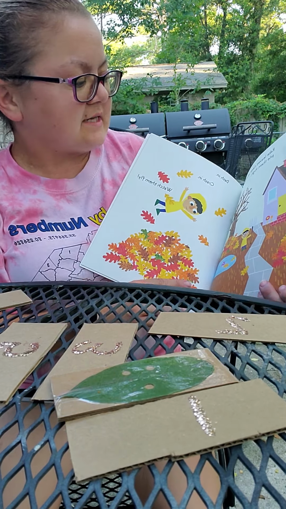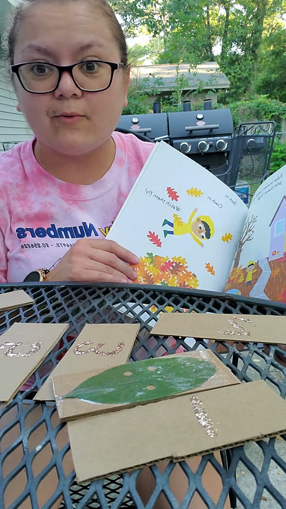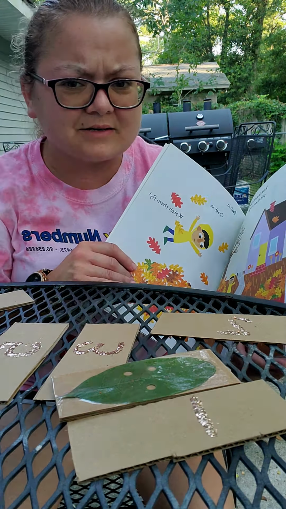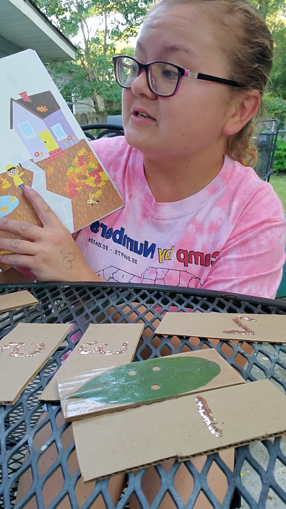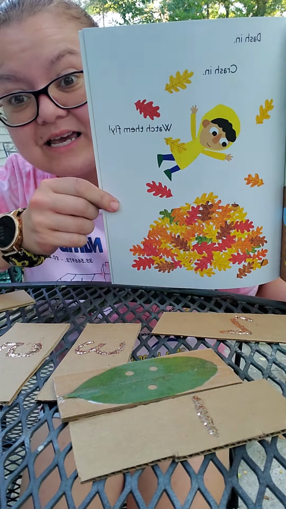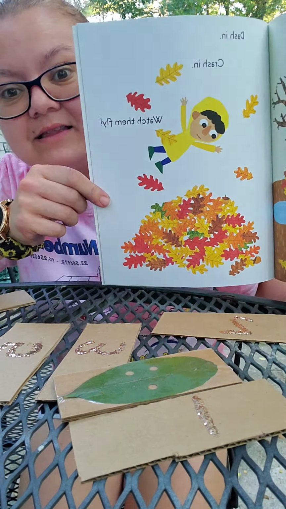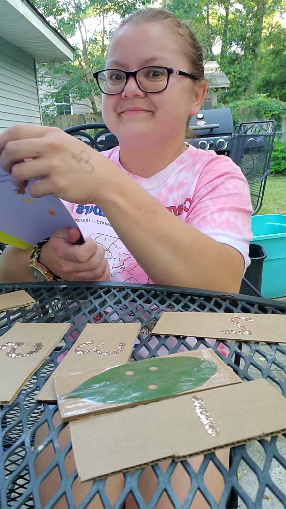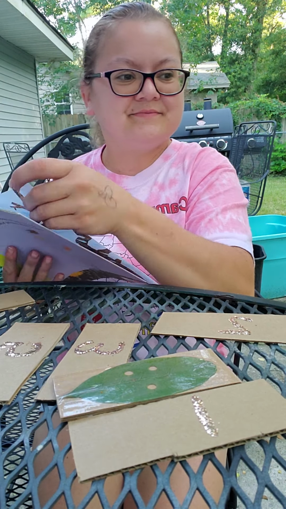Rake leaves, take leaves, pile them high. What do you think they're going to do? What do you think he's gonna do with a pile of leaves? What do you guys do with a pile of leaves? Let's see. Dash and crash and watch them fly. He hops in the leaves and they go flying everywhere. Have you guys made a leaf pile? That sounds fun.